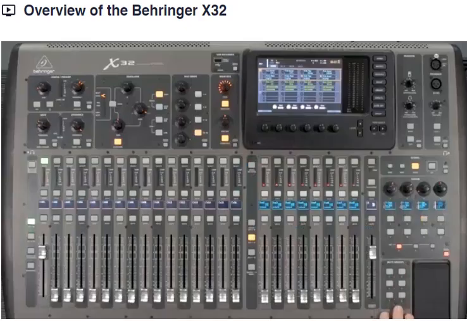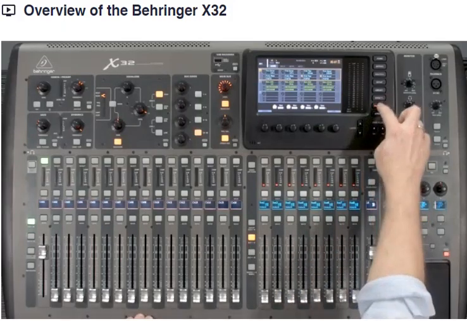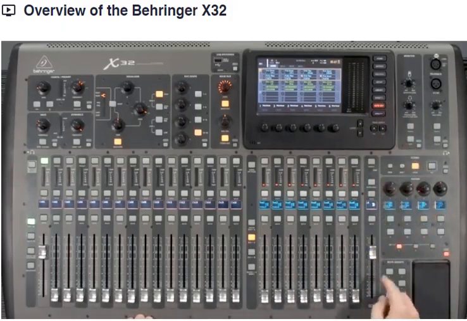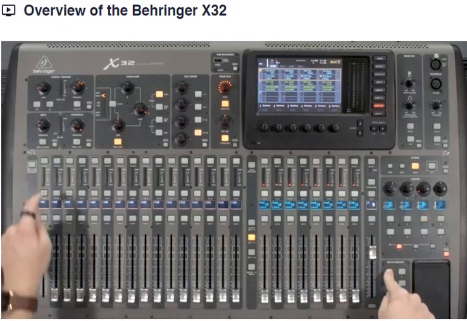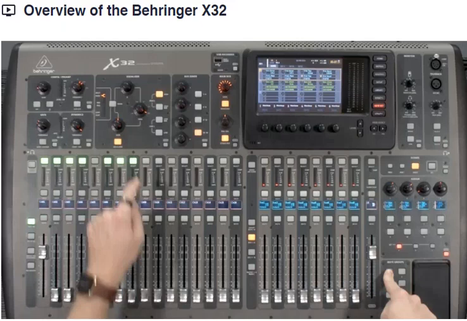The next thing that we have is our mute groups, which are right here. There are 6 mute groups. And what a mute group allows us to do is assign multiple channels to one mute group or many mute groups. And then when we press this mute group, it will mute all the channels that are associated to that group. To program these, we can simply press the mute group button, and then we can press and select the channels that we want to have associated with this mute group.